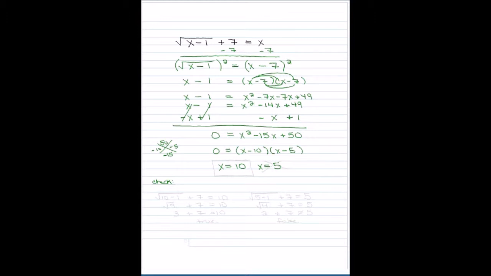Now let's start with x equals 10. What I'm going to do is go back to the original equation and plug in x equals 10. So wherever I see x, I'll put 10, and then I'll simplify. As you see, when I simplify, I get 3 plus 7 equals 10, and that's actually a true statement.